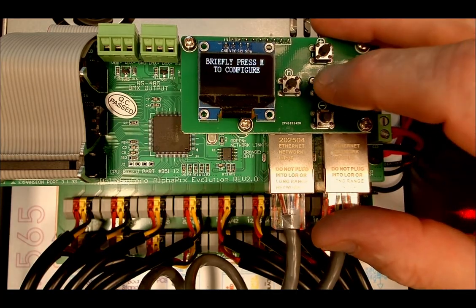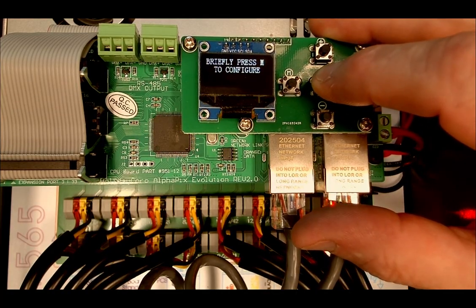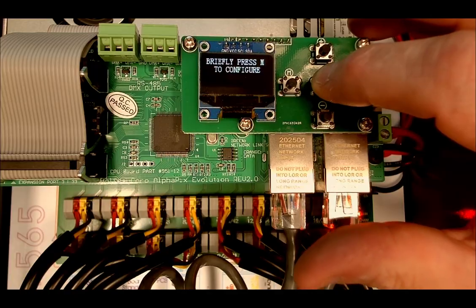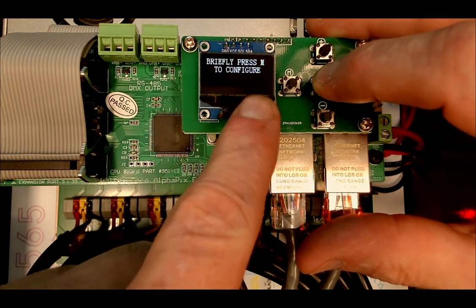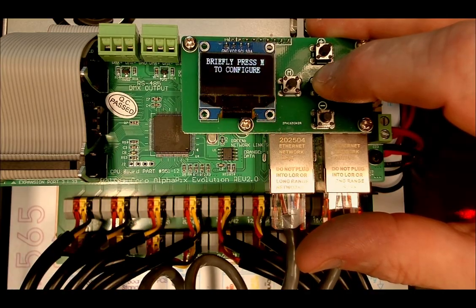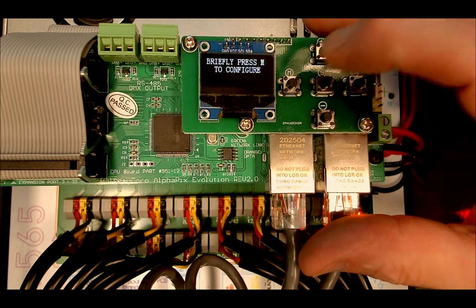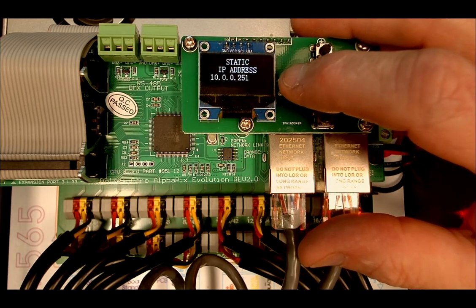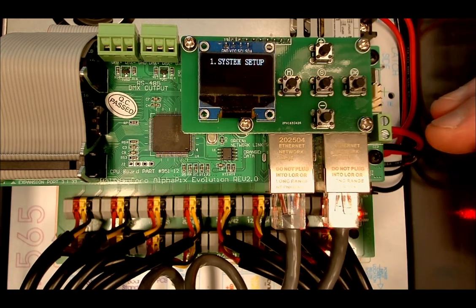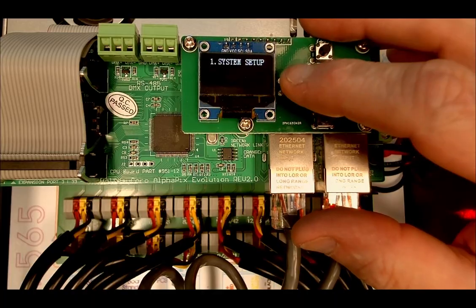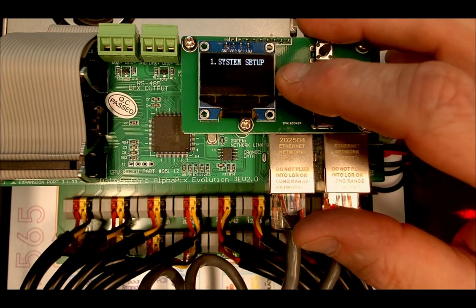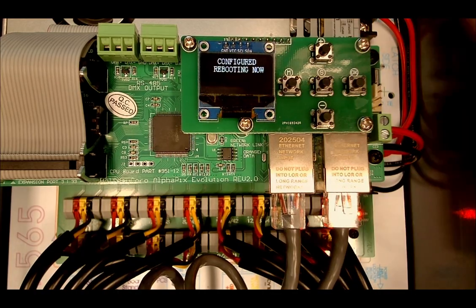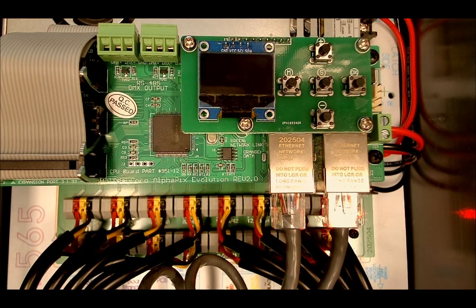Now, we can use the center button to pause the screen, and that is the S button or select. And we can see here that we press briefly to configure. If we wish to configure the controller, we can simply quickly press this and we'll go into setup mode. See our other videos on how to implement setup mode and all the options you can configure through there. I'm going to go ahead and reboot the controller.